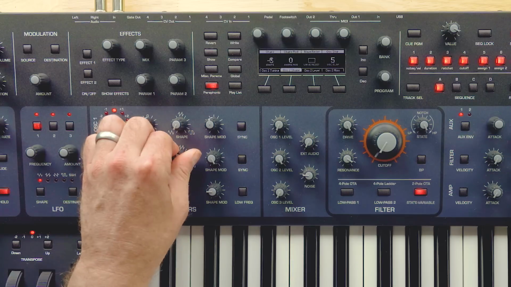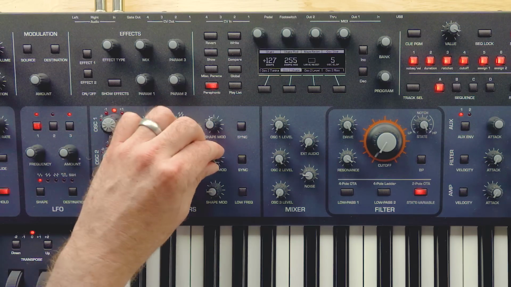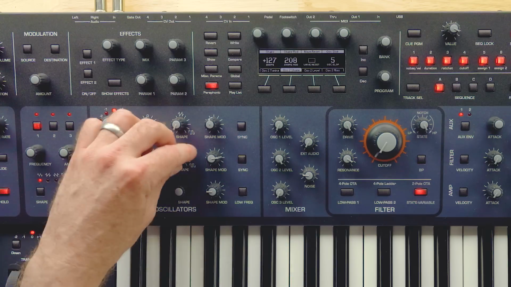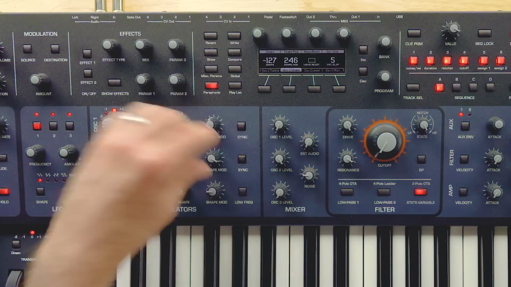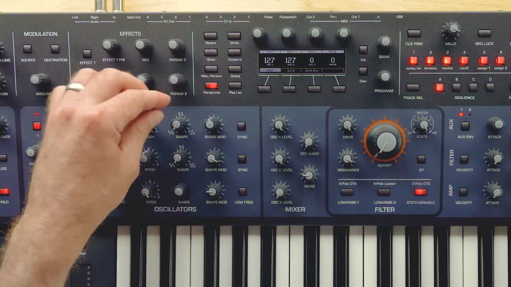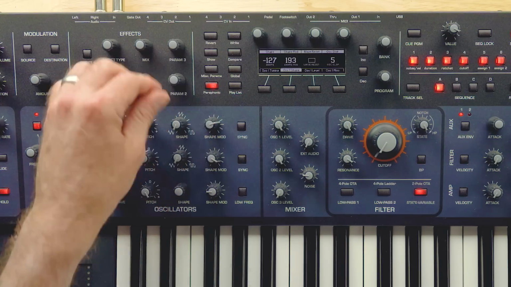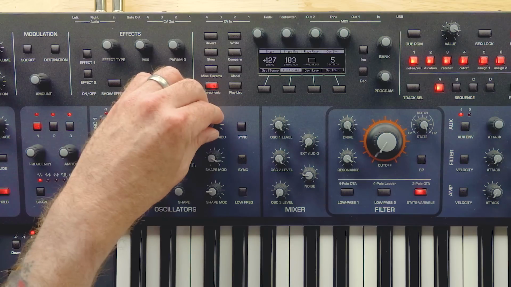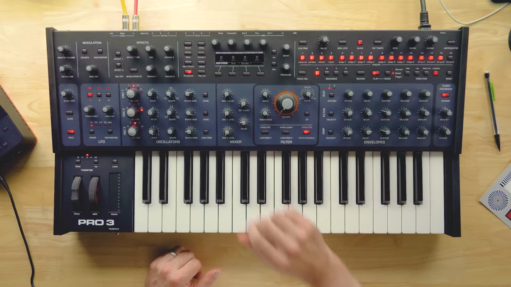So here's oscillator 2. It shares, like we talked about, the same controls as oscillator 1. Let's go ahead and set this to a pure triangle. We'll set oscillator 1 to pure pulse. Okay, cool. Oscillator 3 is where things get interesting.